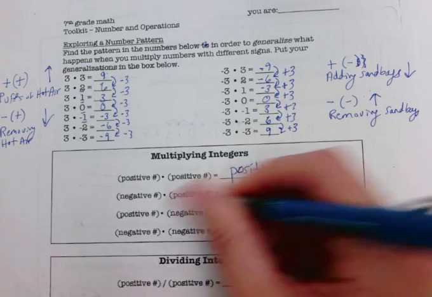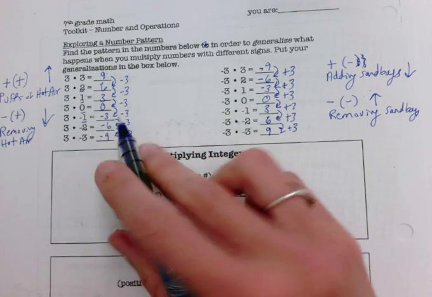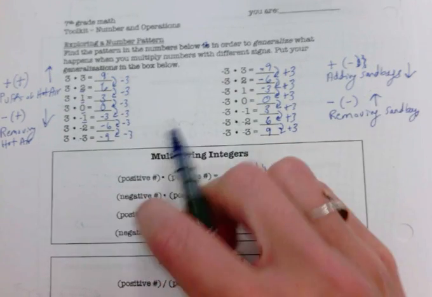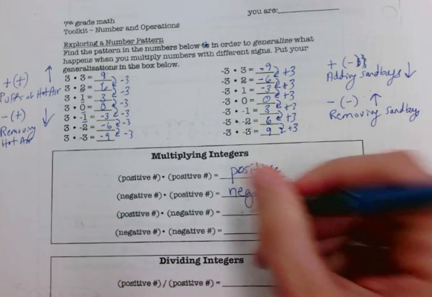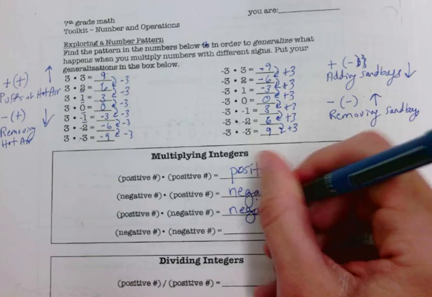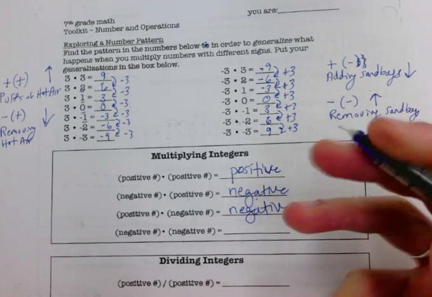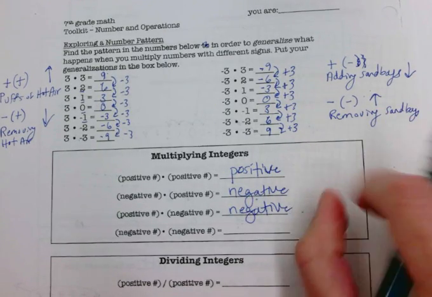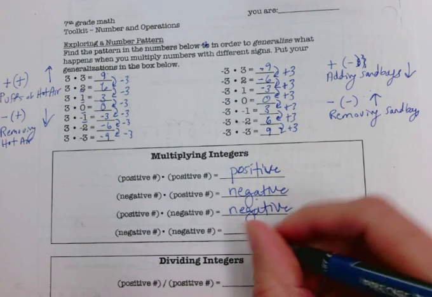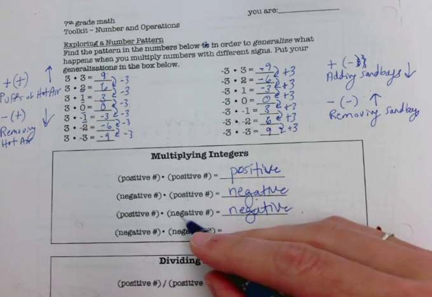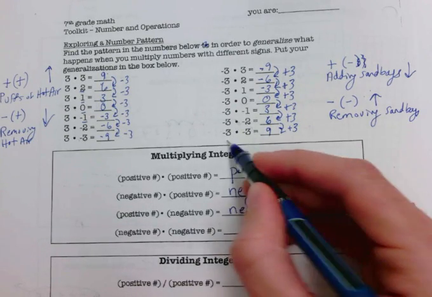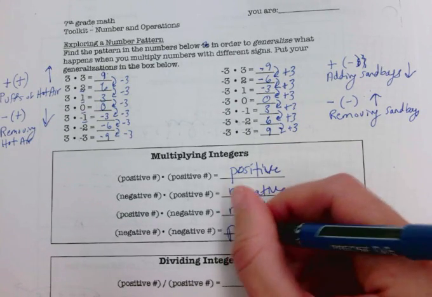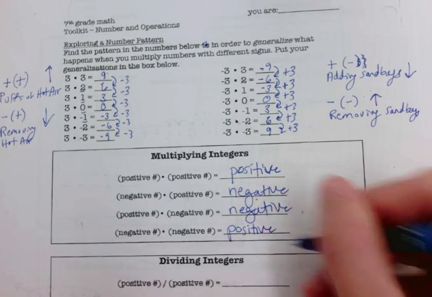A positive times a negative is just the opposite. It doesn't matter because multiplication is commutative. If you have one negative and one positive, it's the same whether the positive number is first or not, so that will still be a negative. Remember, commutative means that the order doesn't matter. You could switch the order and you're still multiplying the same numbers, so the effect is the same. And then a negative times a negative is seen over here. Negative times negative gives us positive results.